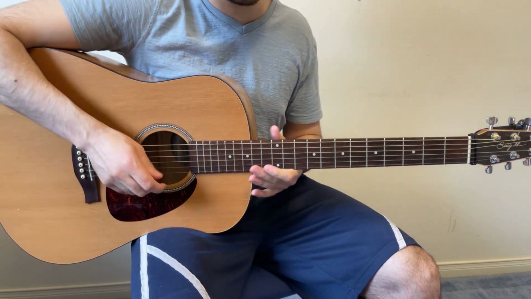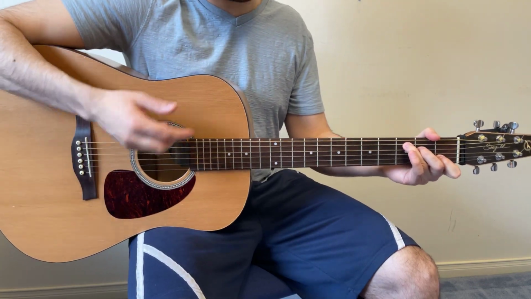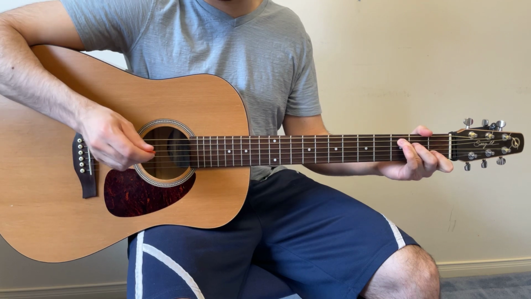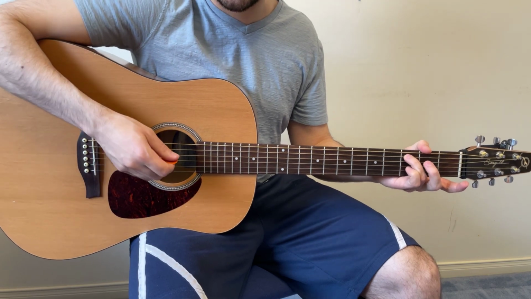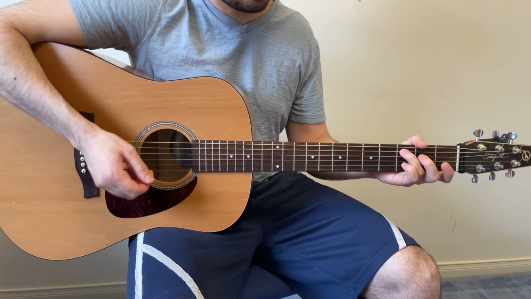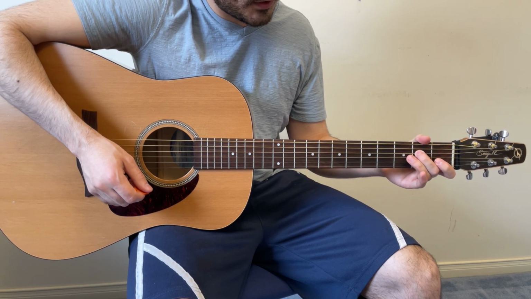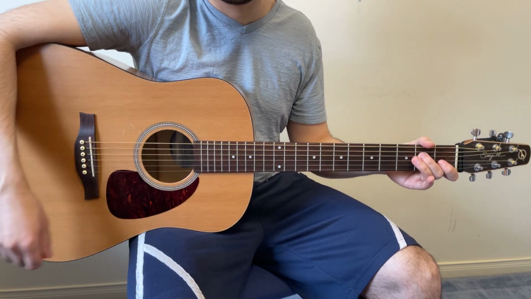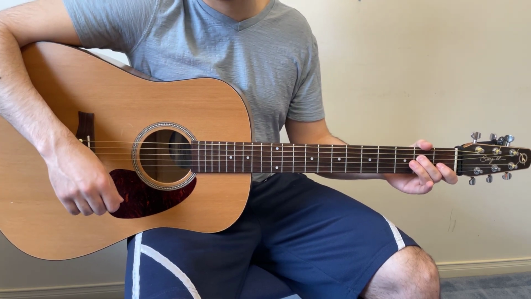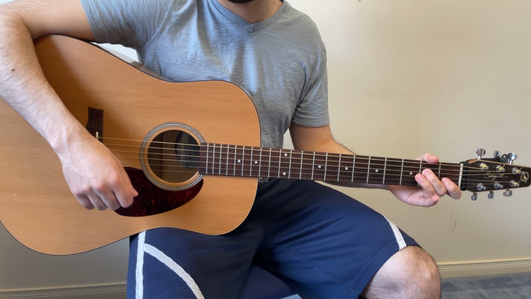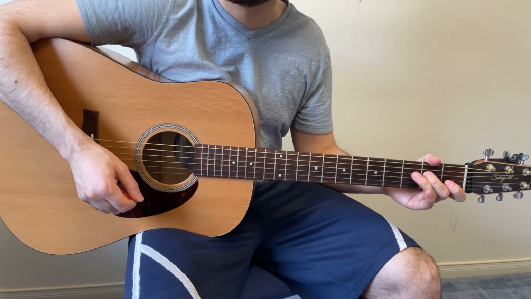So really, what is a major chord? What is a C major? What does it consist of? The C major here consists of the root note, which is C, at the fifth string, third fret. The second fret here on the fourth string is the note E. That is the major third of C major. This is the note that determines whether it's a C major chord or a C minor chord.